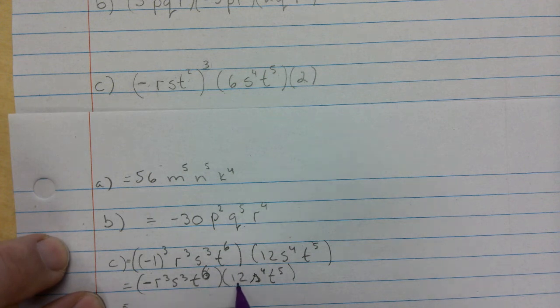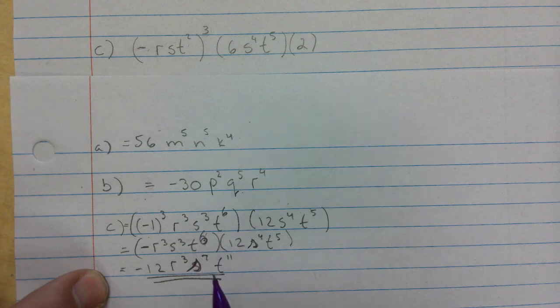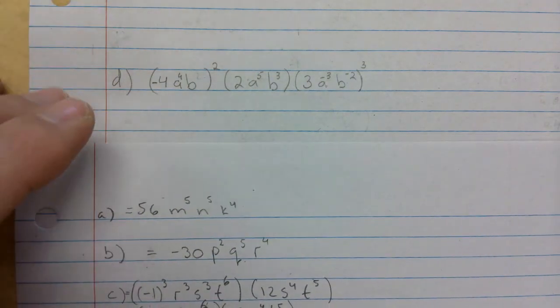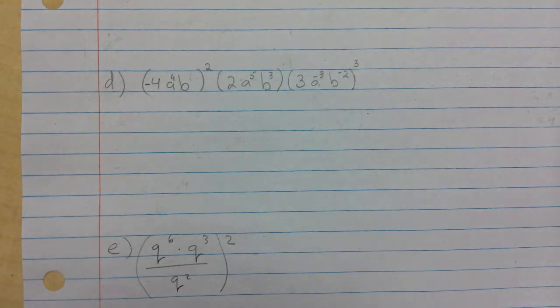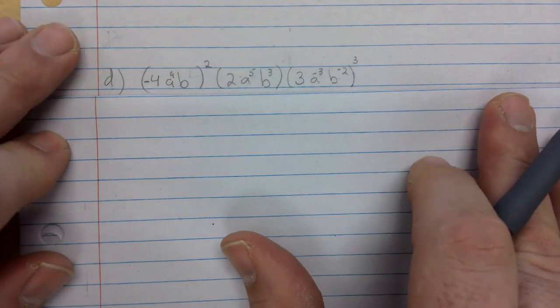And so that is negative 1 times 12, which is negative 12. R cubed, there's no other r, so that stays. s cubed and s to the 4, that's s to the 7. Should make my s's like that. S to the 7, t to the 6 and 5 is 11. So that's your final expression. Oh, you can't see that there. That's your final expression for C. Right, and then D, I will fold this up so that we can continue just from there, like so.